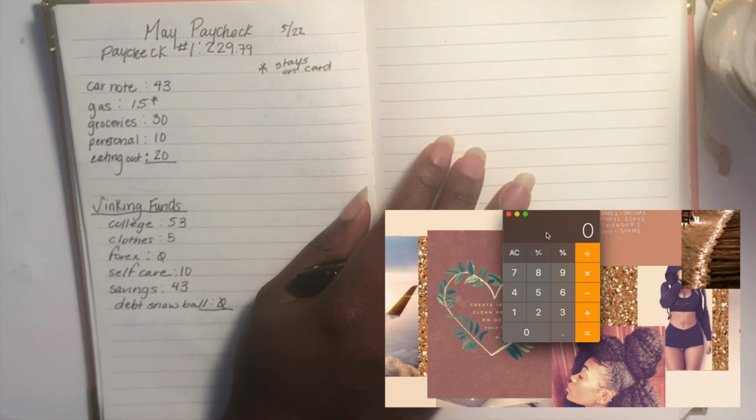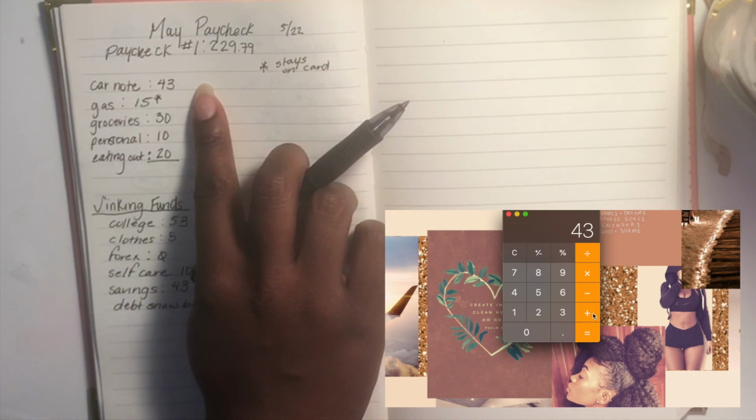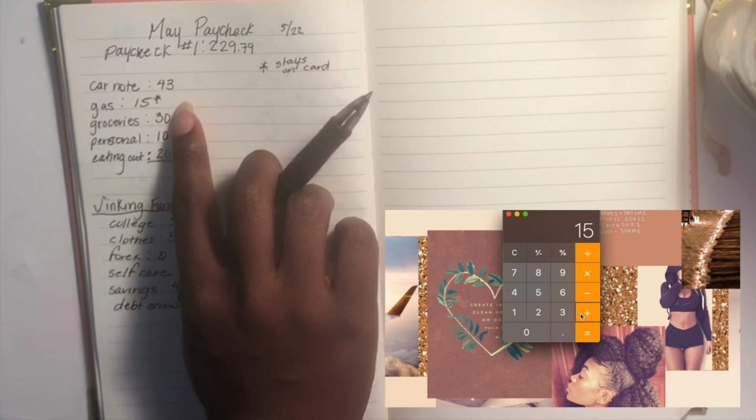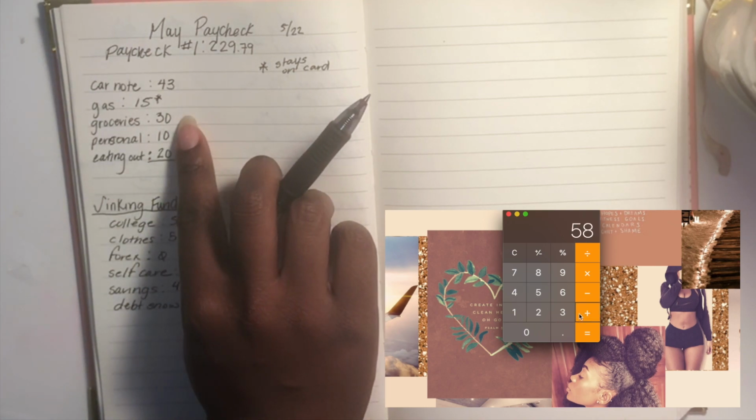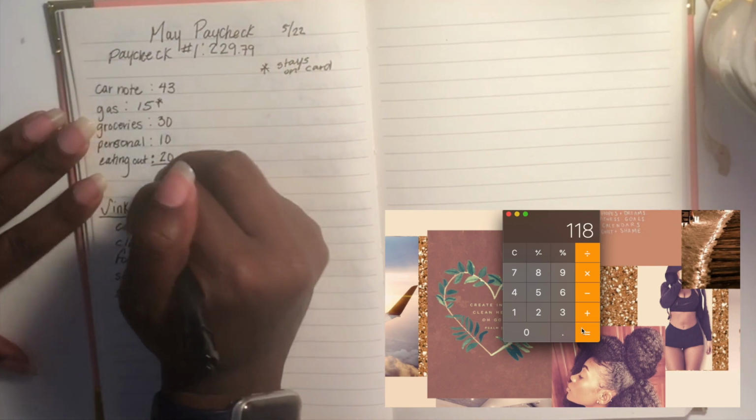So I did $43 for my car note, plus $15 for gas, plus $30 for groceries, $10 for personal, and $20 for eating out. So that puts me at $118.